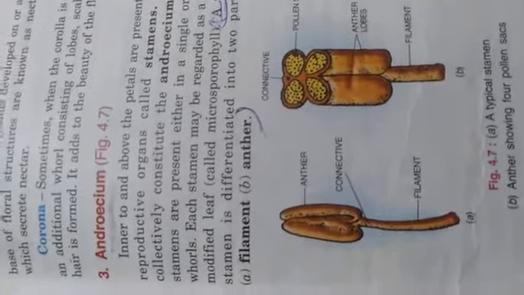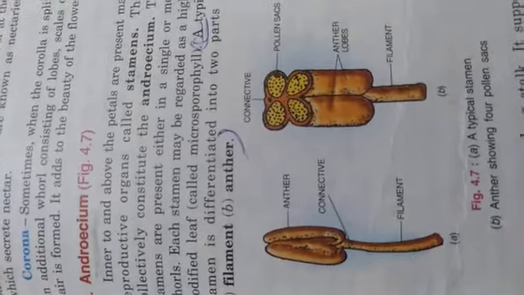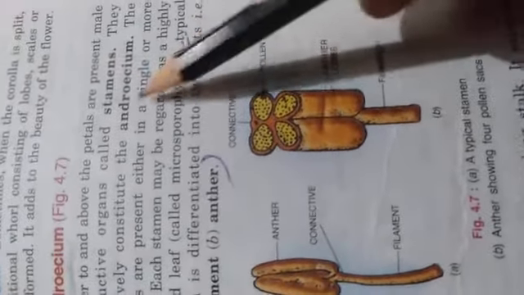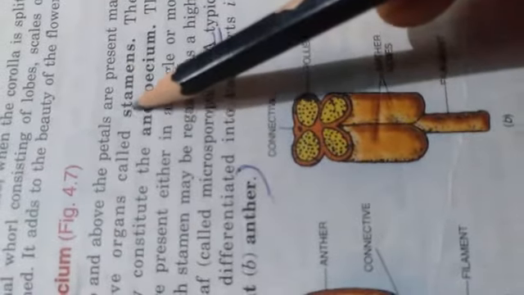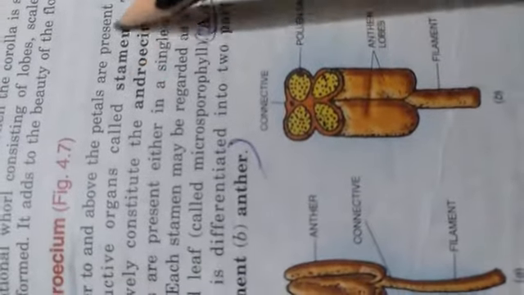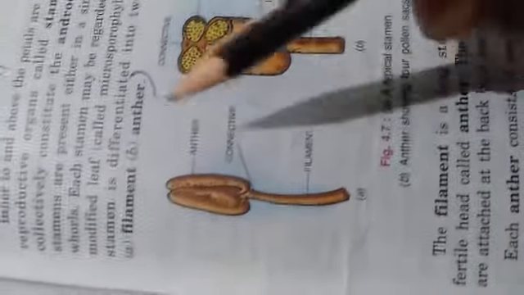Now they collectively constitute the androecium. All the parts of the stamens make the androecium. So what do all the parts of the stamen make together? The androecium.